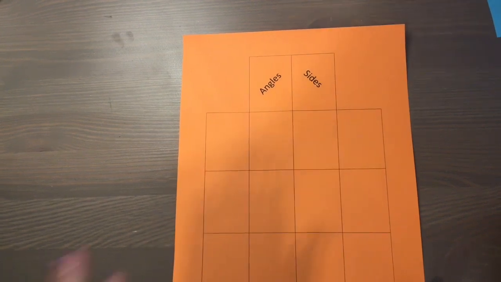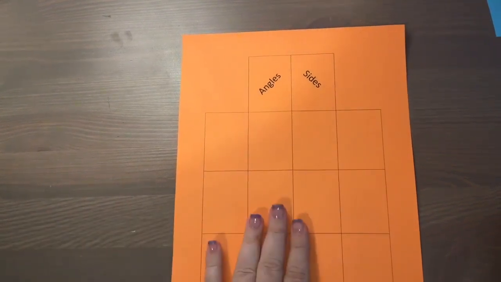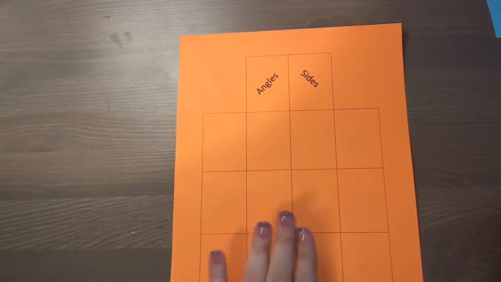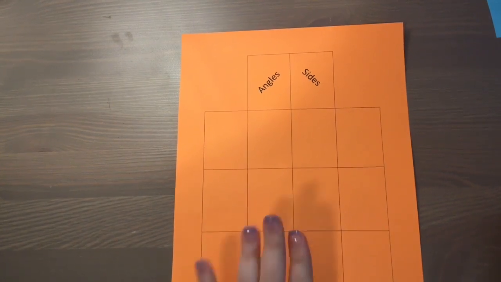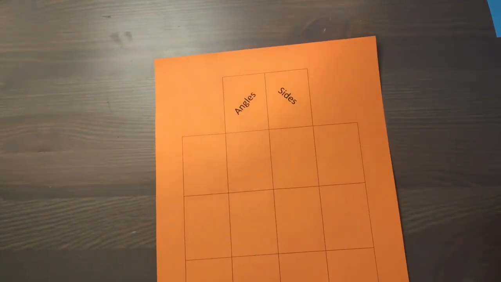Okay, in this video we are going to fill out the foldable for the different types of triangles. It's an orange piece of paper. It looks like this. Triangles on one side and angles and sides on the other. First thing we need to do is cut it out.